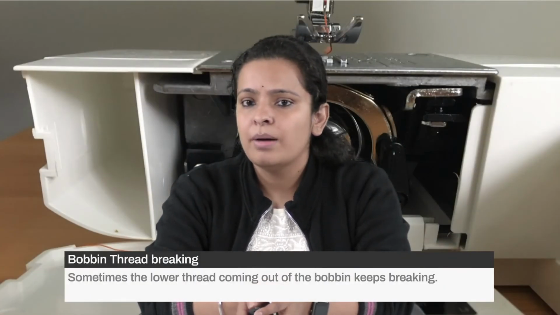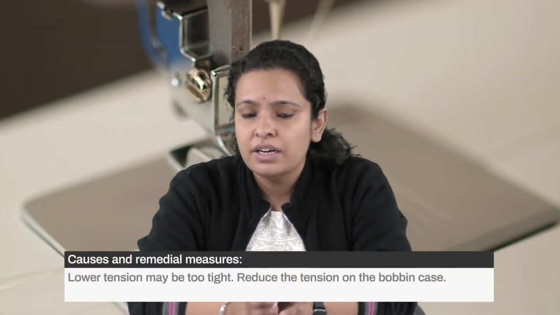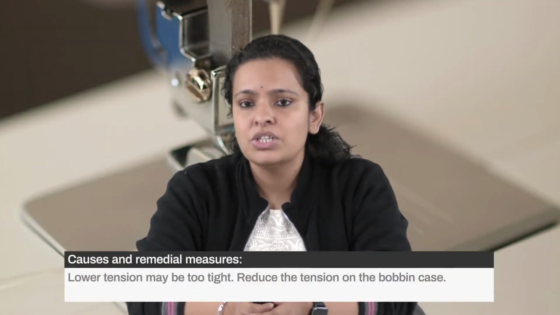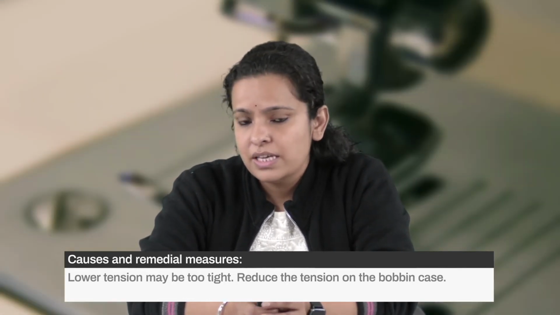The second common problem we face when using a sewing machine is bobbin thread breaking. First we discussed needle thread breaking, and second is bobbin thread breaking. Sometimes the lower thread coming out of the bobbin keeps breaking very frequently. It may be because the lower tension is too tight. The tension on the bobbin part of the machine is very tight, so you can reduce the tension on the bobbin case and check whether it is working properly.